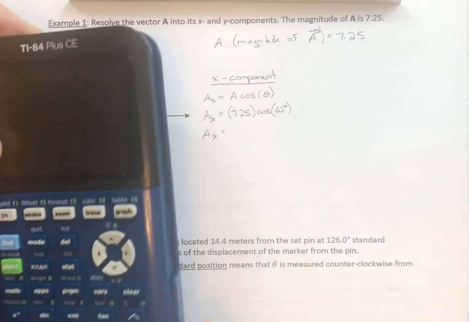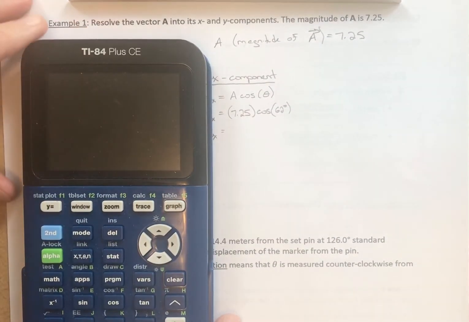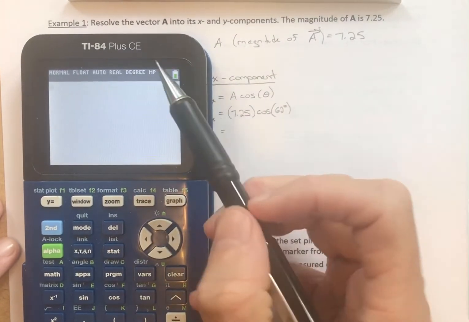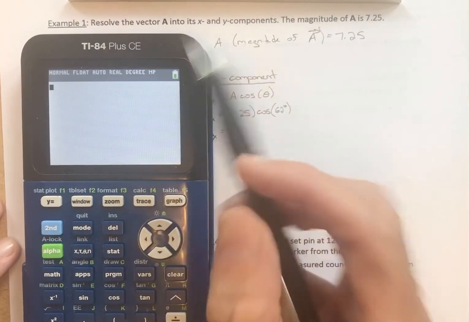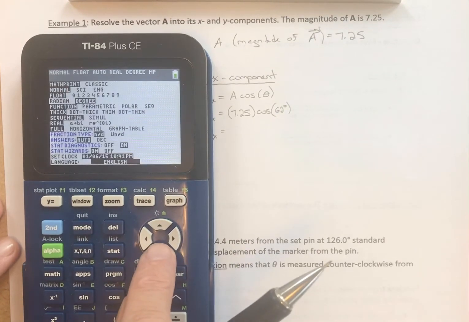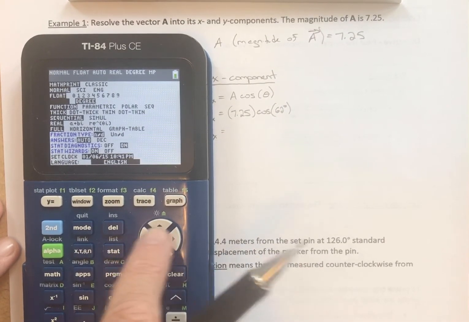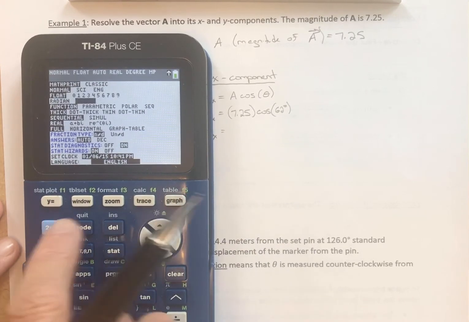You want to be careful, for those who maybe are on a TI calculator or something, that you're in degree mode. You can see on my calculator I'm in degree mode right up here. If not, I need to go into mode, and this is the degree line. This is the radians or degrees. I need to be in degrees.